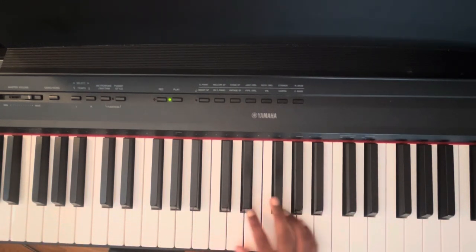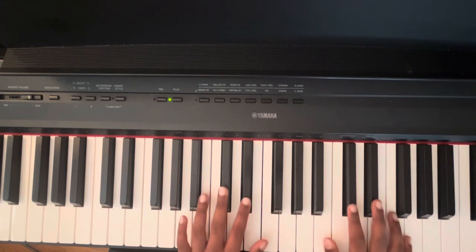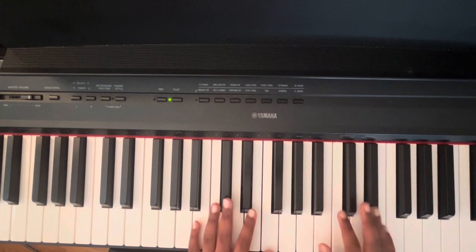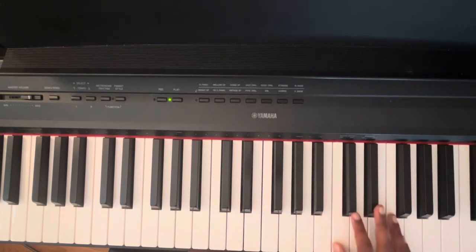In these groups of two black keys, we'll find the note C just before the first one.